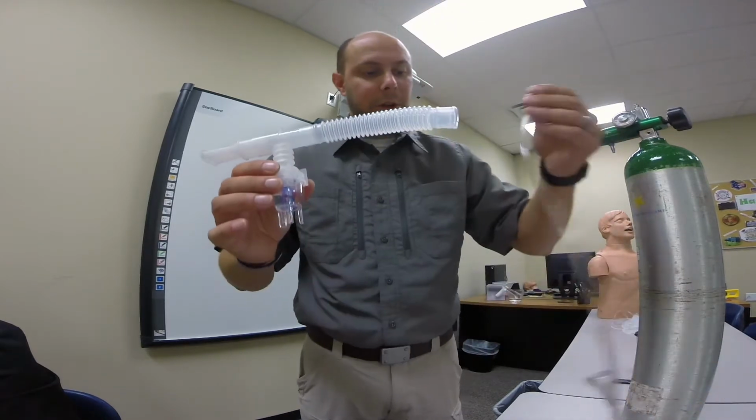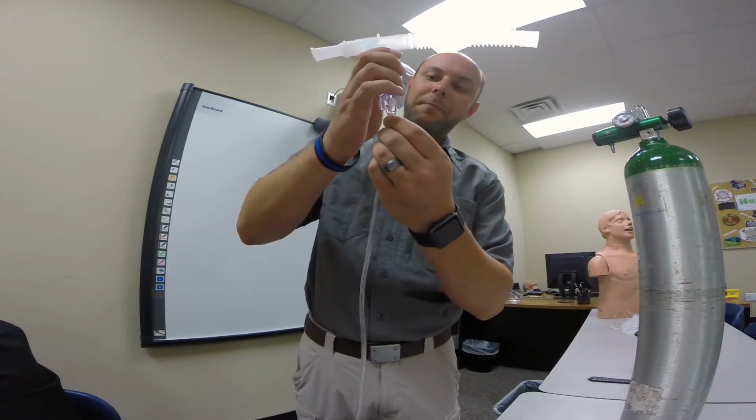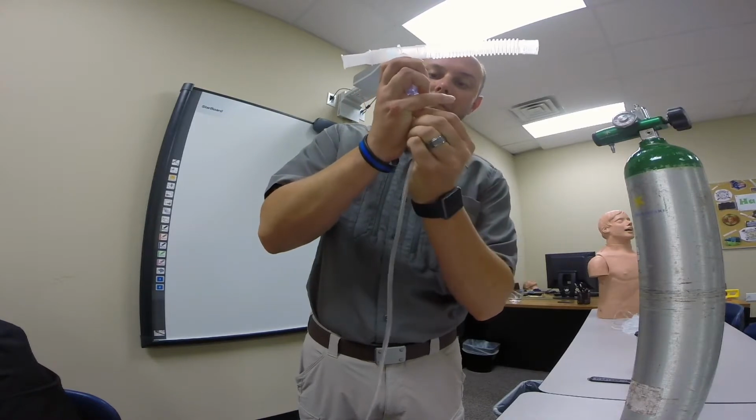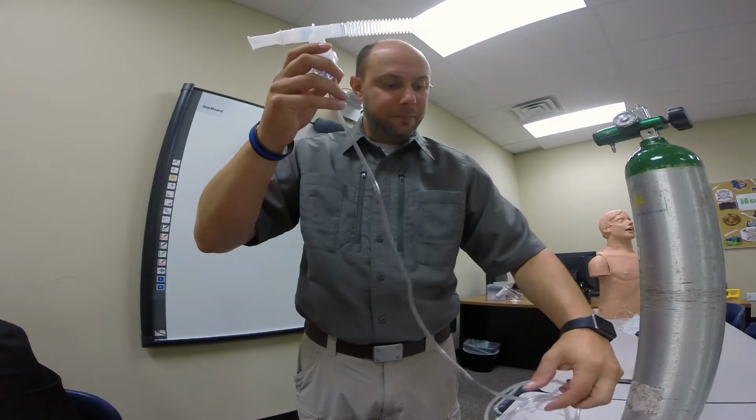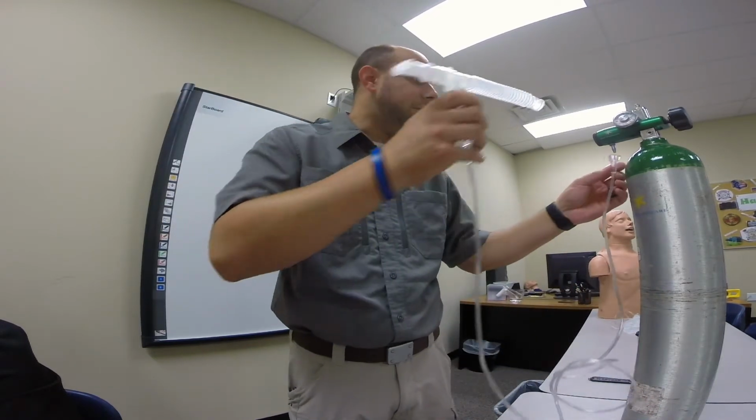So now we'll hook up our oxygen tubing. Plugs right into the bottom. And then the other end is going to go into the oxygen canister.